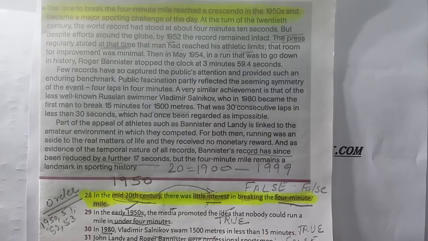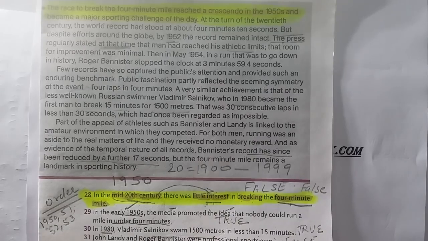Because he broke 15 minutes, it means 14.59, 14.58, 14.56, anything, but not 15. It means less than 15. So this is a fact here. That's why we say true, false are based on factual situation. Information is factual. He clearly mentioned here the first man to break 15 minutes for 1500 meters.